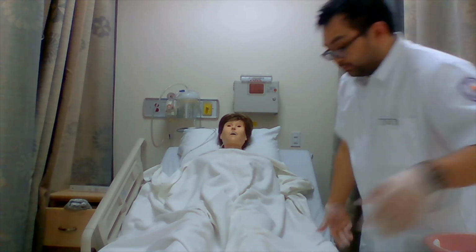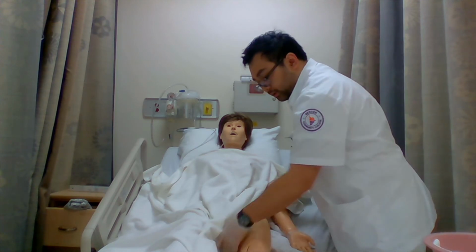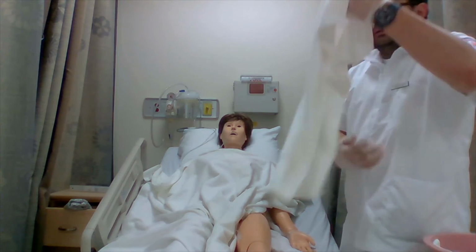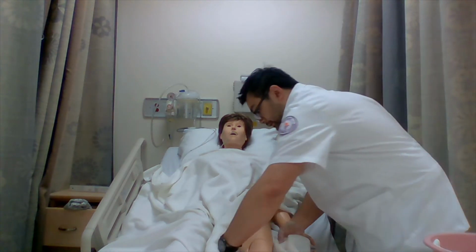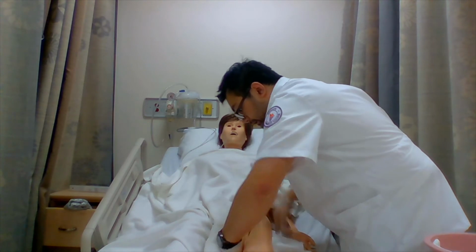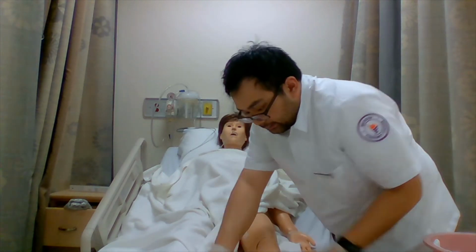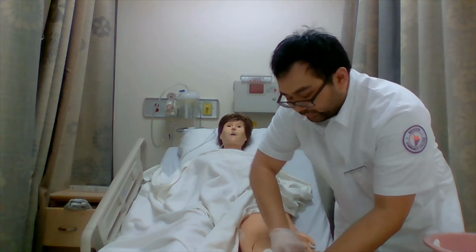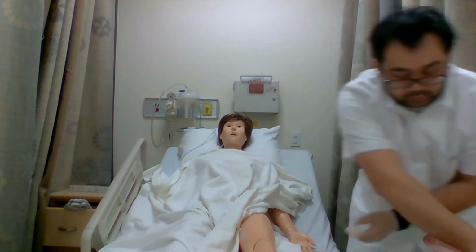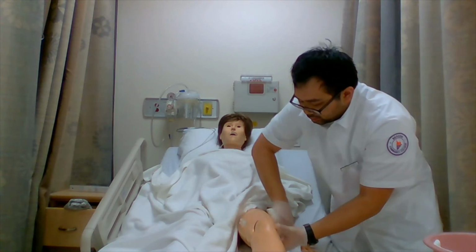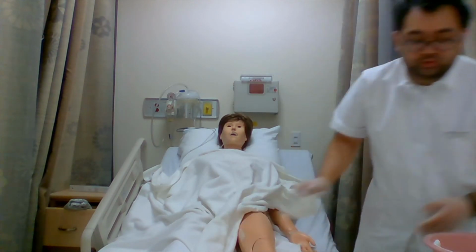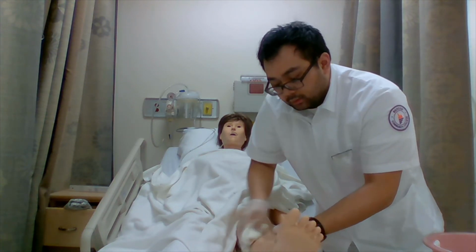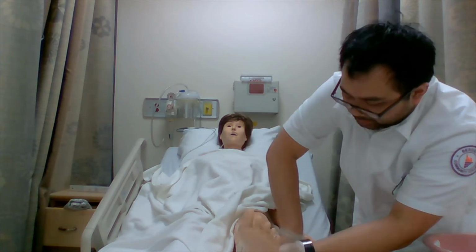So now we're just going to expose the leg. Since we're on the patient's left side, we might as well start with the left leg. We'll put the bath towel underneath. Once again, going distal to proximal with our washcloth, just like so. Now we're going to rinse distal to proximal, once again assessing for any skin breakage, skin breakdown.